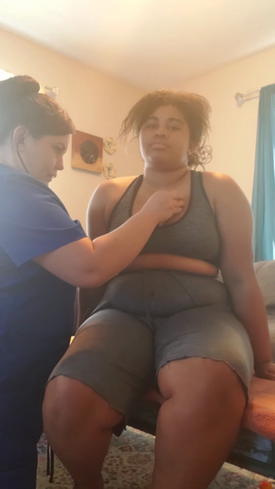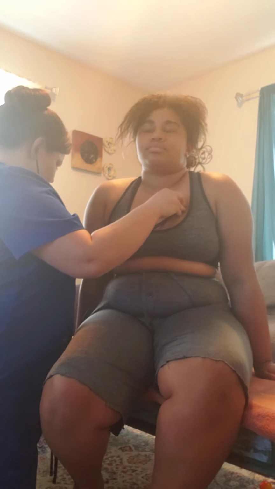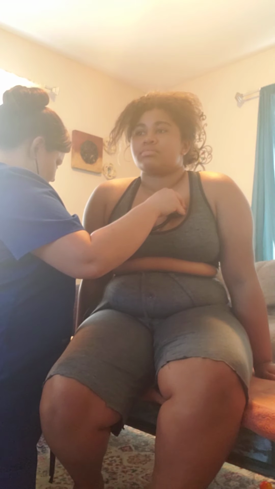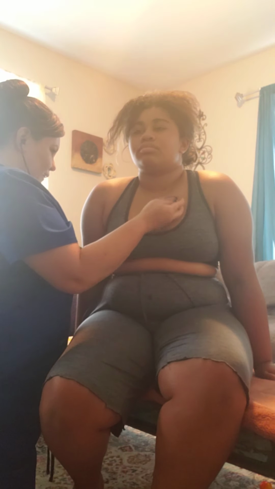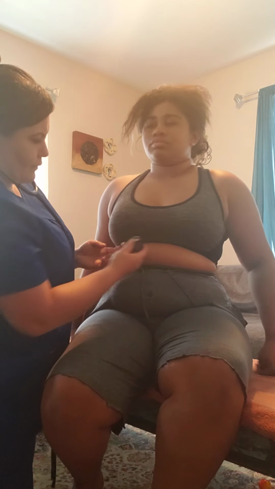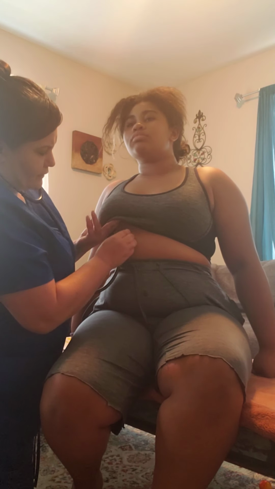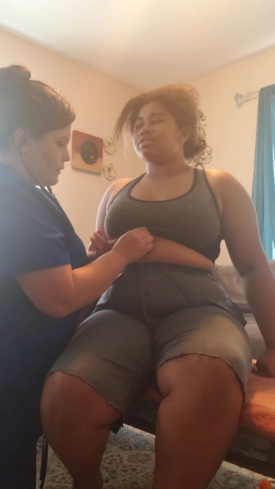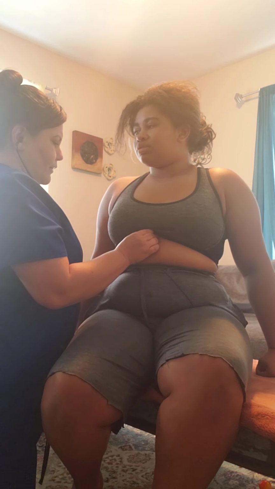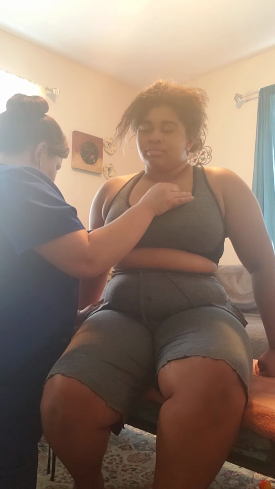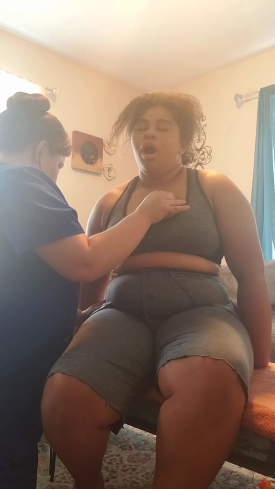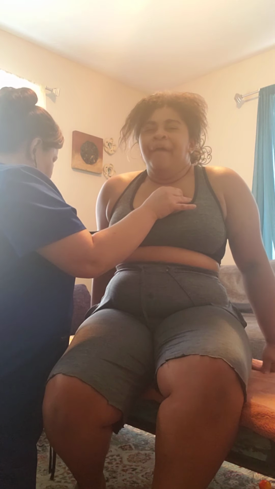which should be right about here. I believe that I should be using the diaphragm. So let's try this again. I'm going to use the diaphragm for heart sounds, the bell for carotid sounds. That's it. Ah, much better. Very good. Okay, we're going to go here to the aortic area. Rate and rhythm are normal.